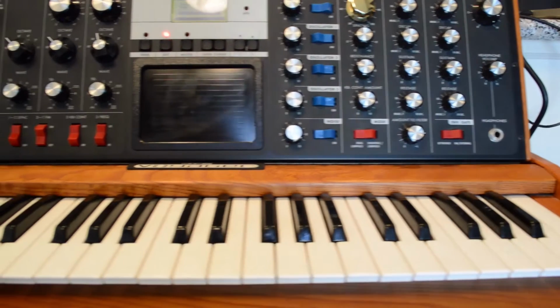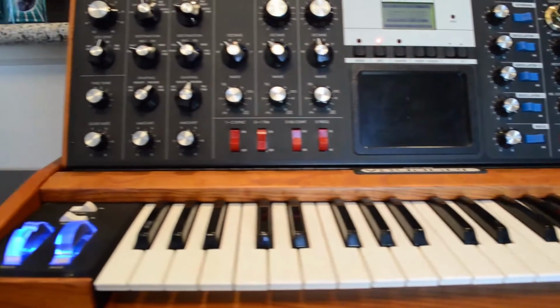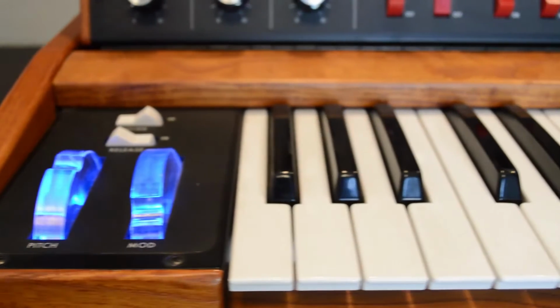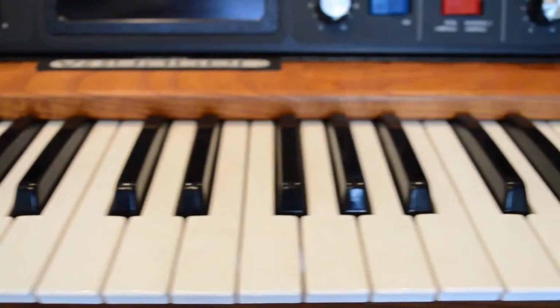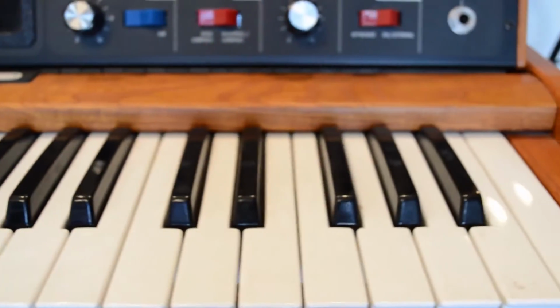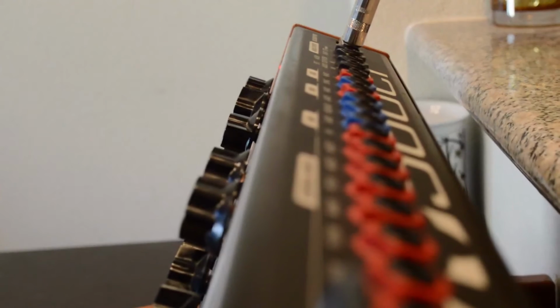The Minimoog Voyager is an extremely powerful big brother to the original Minimoog Model D. The Voyager boasts 3 extremely stable VCOs, 2 ADSR envelope generators, an extremely versatile LFO, the famous Moog ladder filter, and a wealth of control voltage inputs.